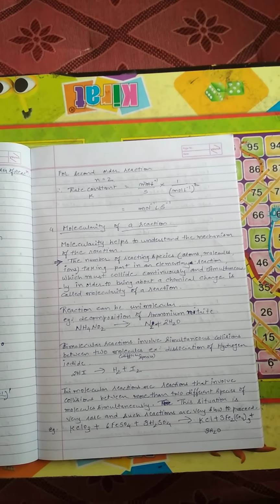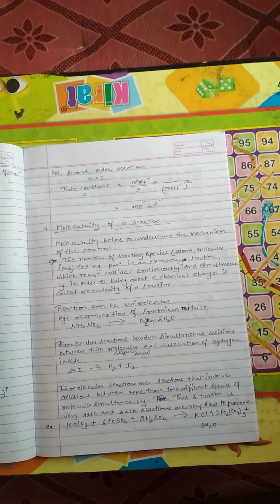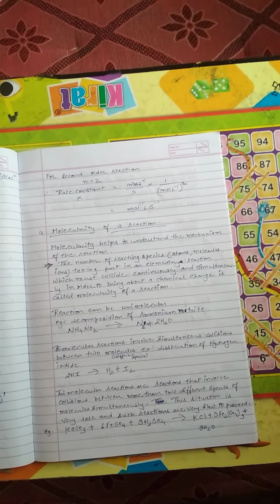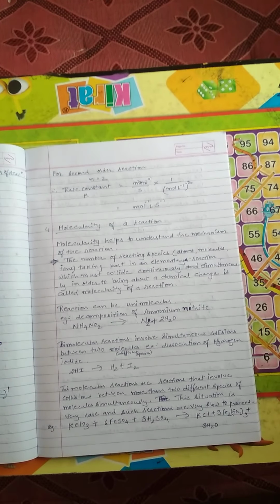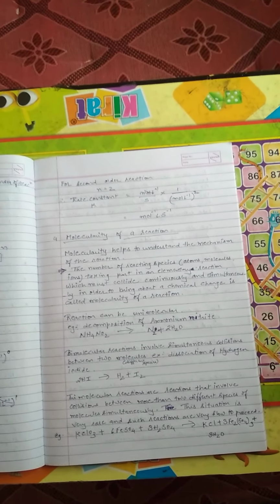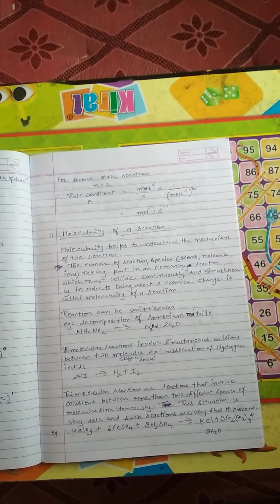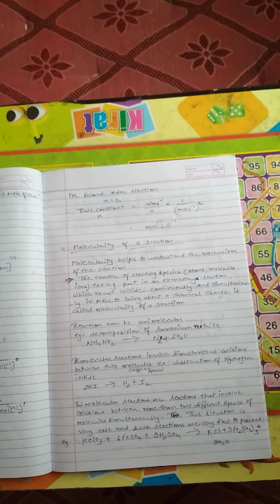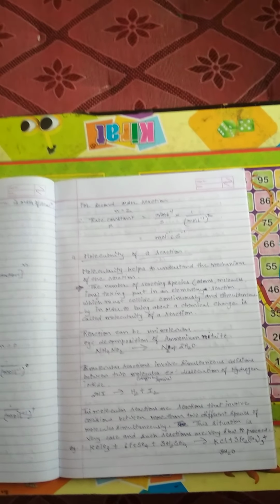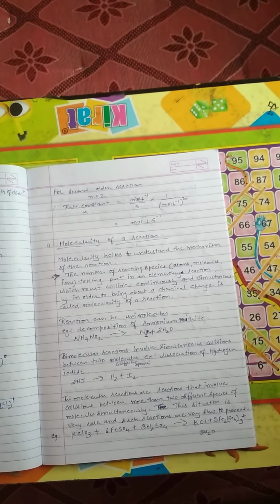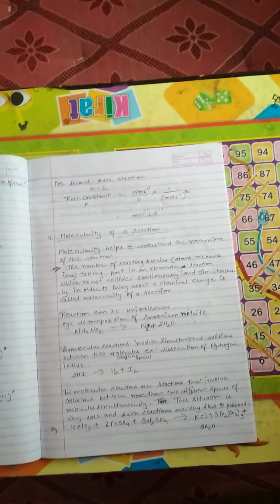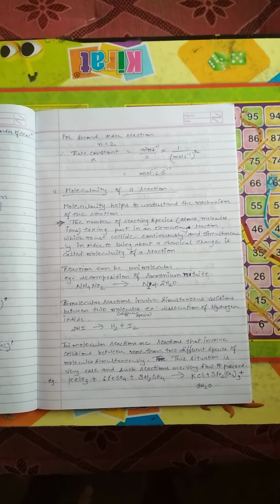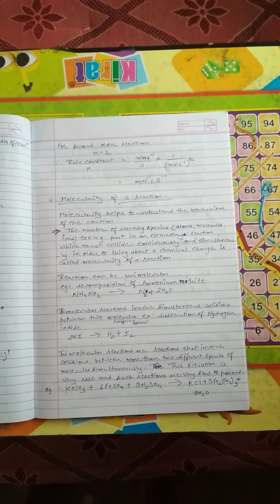The answer will be mole to the power minus 1 L, because L is minus 1; when L goes to the top, it will be a positive value. So mole to the power minus 1 L, and S to the power minus 1. That will be the unit for second order reaction.